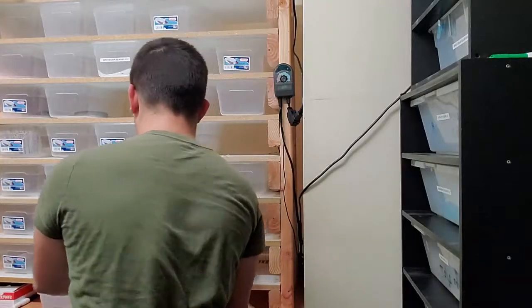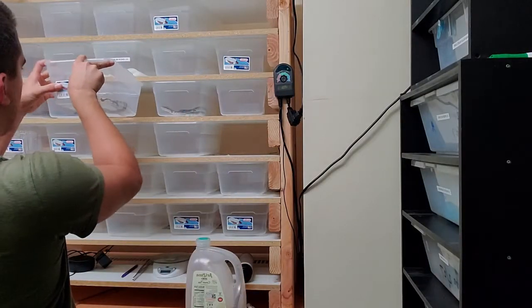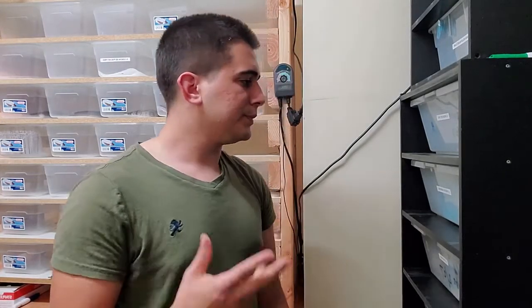Now we're going to talk a little bit about recessive mutations. But before we get into that, let's just look at a couple snakes.